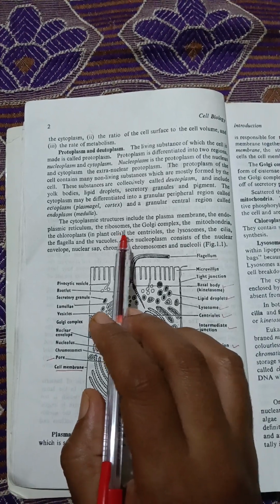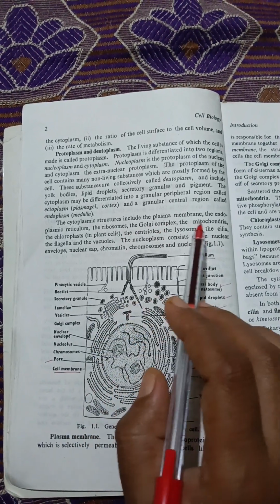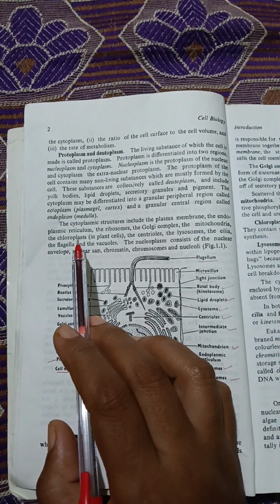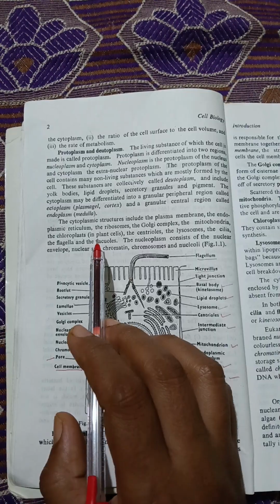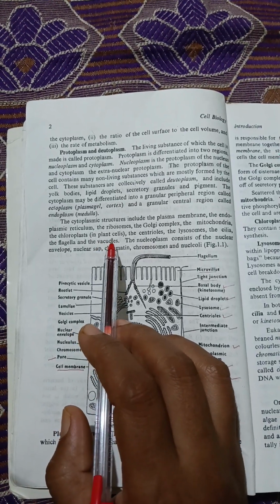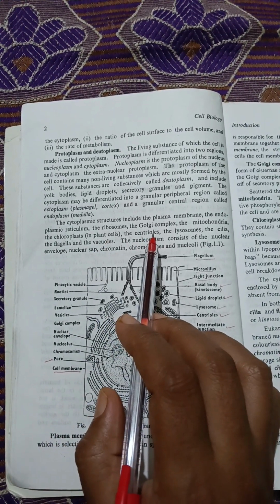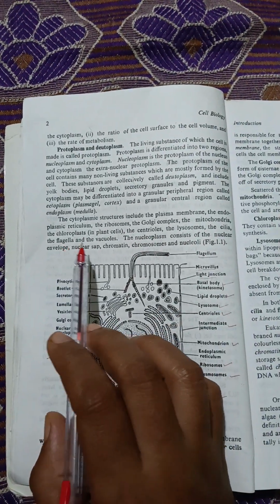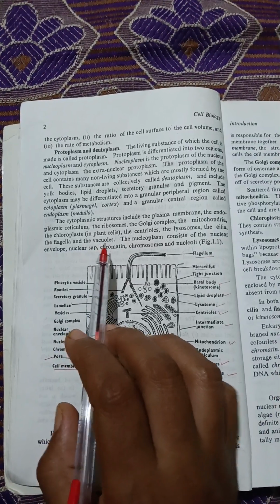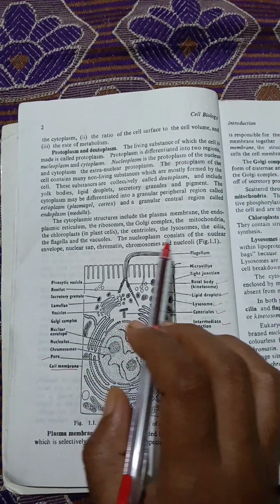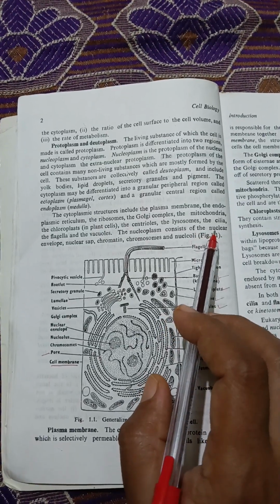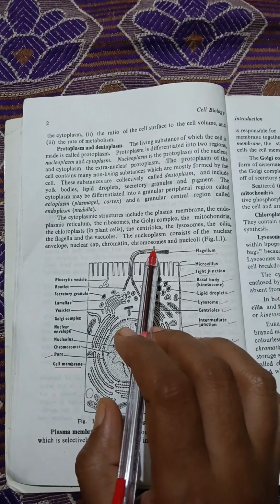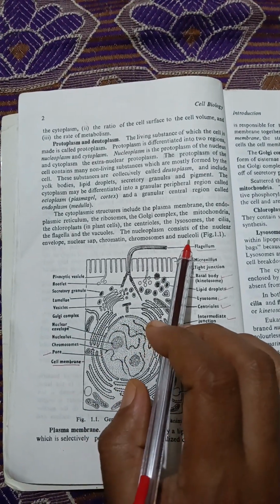The ribosomes, the Golgi complex, the mitochondria, the chloroplasts which are present only in plant cells, the centrioles, the lysosomes, the cilia, the flagella, and the vacuoles. The nucleoplasm contains the nuclear envelope, nuclear sap, chromatin, chromosomes, and nucleoli.